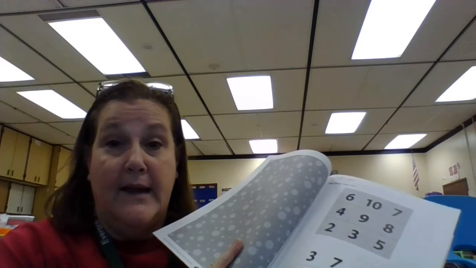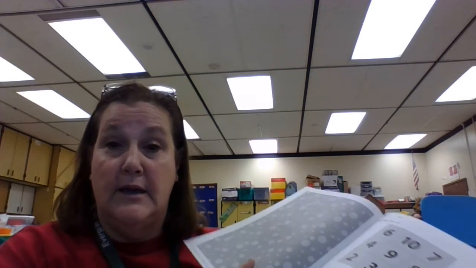You can play with a grown-up, you can play with a sibling, your brother or your sister. What you're going to do is cut these out, and then you take turns picking out a bug card. So you have all your bug cards turned over in a pile, and you take turns with whoever you're playing with. You ask the questions: how many bugs are on the card, and how did you count them?